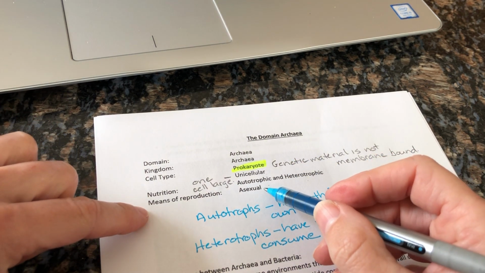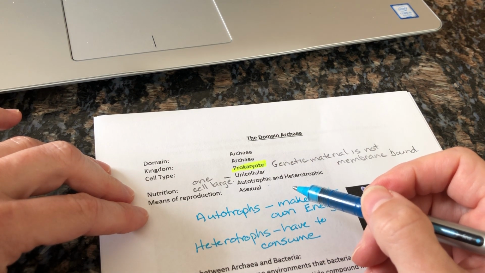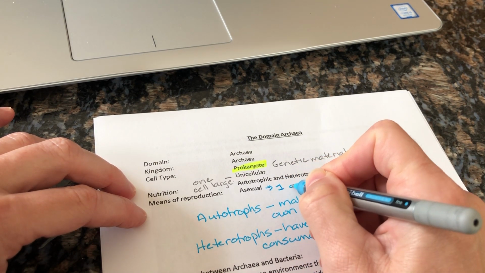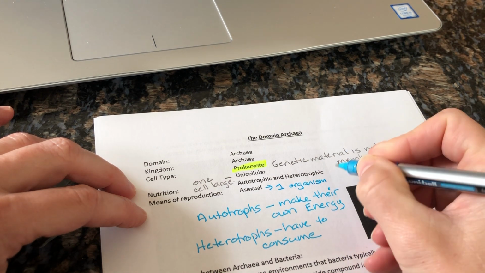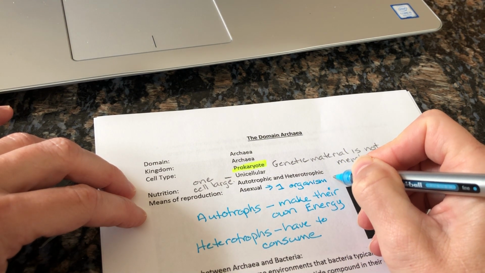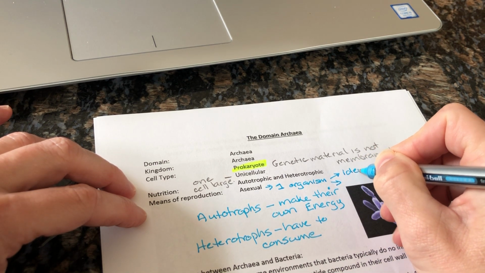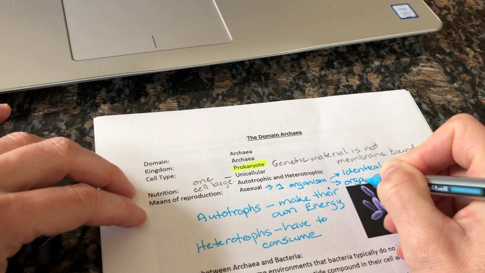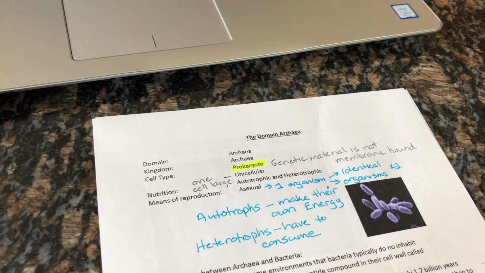And then means of reproduction is asexual, okay? So there's no mating, in other words. One organism splits into two. So in this case, because they are unicellular, we're going to have one cell, one organism, split into two identical organisms. Okay, so times two. One organism splits into two identical organisms.